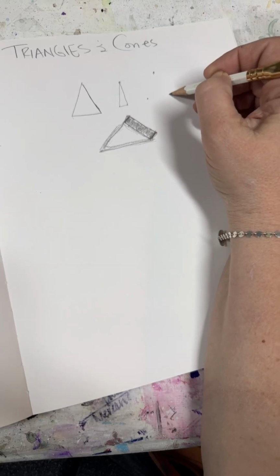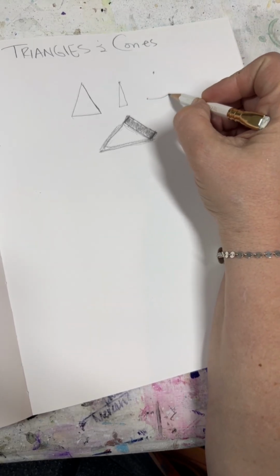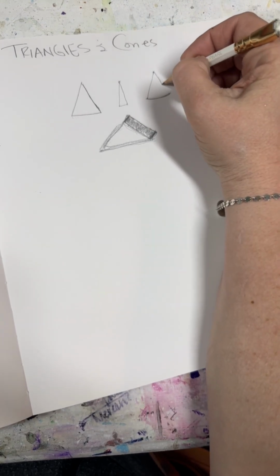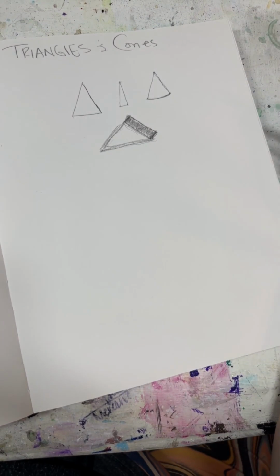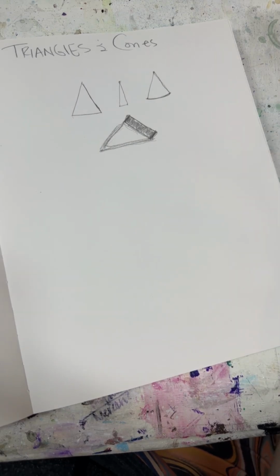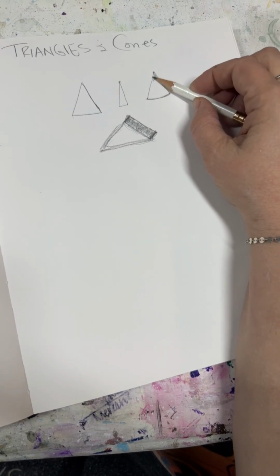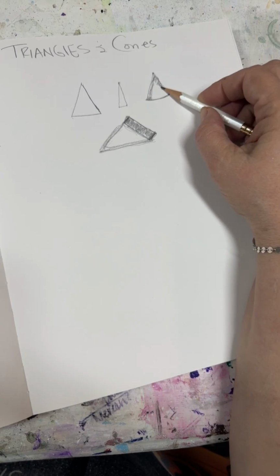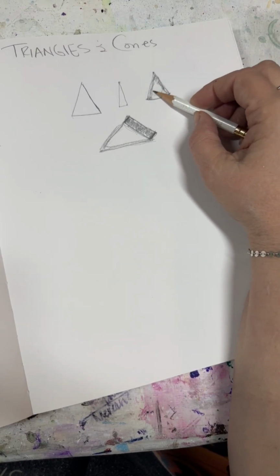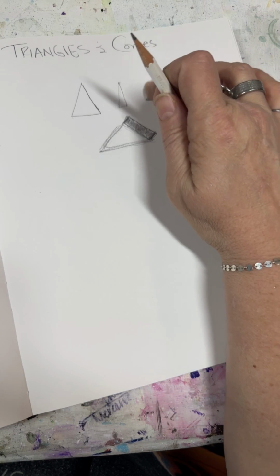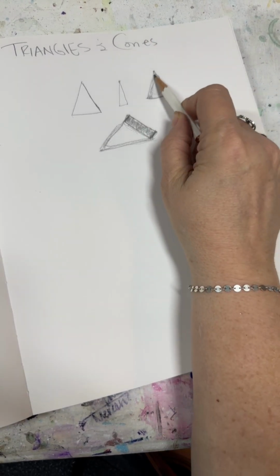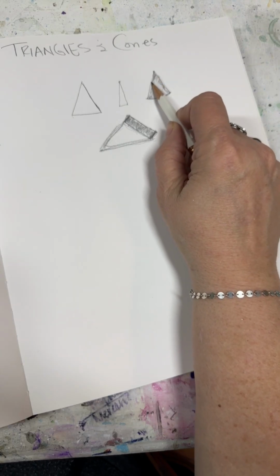A cone is nothing more than a rounded bottom triangle. Rounded bottom triangle. And to create shape on a cone, you're gonna shadow the outsides and use contour lines to make it look rounded. Okay, it's gonna be lighter usually in the middle than it would be on the outside.